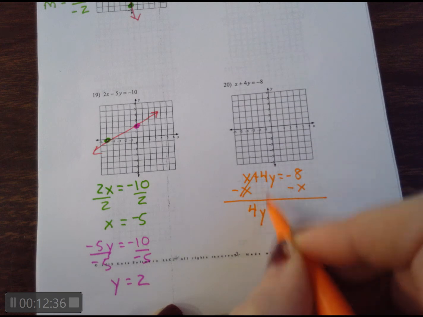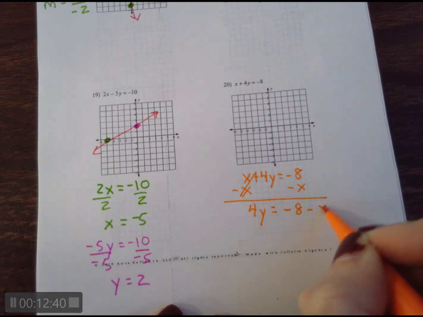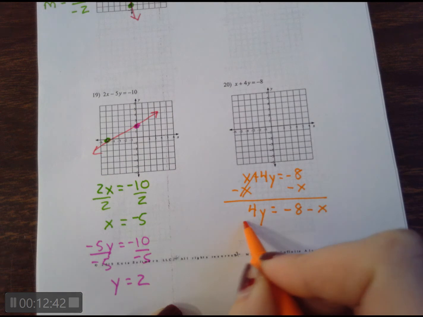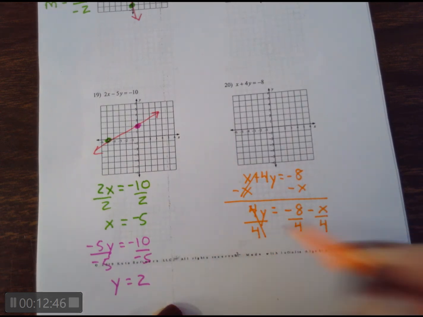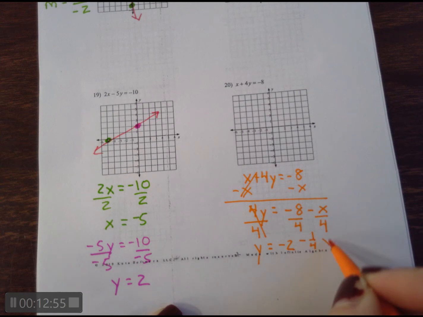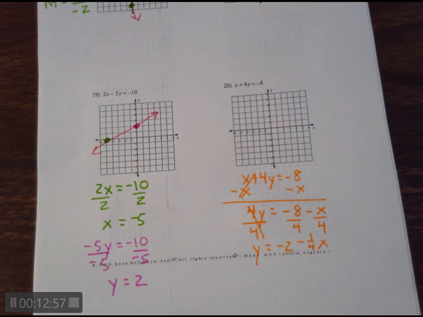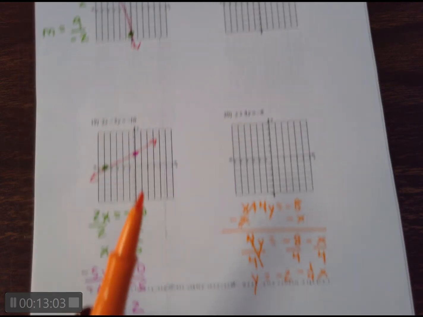Our x's will cancel. We'll bring down our 4y, our equal sign, our negative 8, and our negative x. Then we'll divide everything by 4. My 4's are going to cancel, so I'll get y equals negative 8 divided by 4, which gives me negative 2. This doesn't simplify, so negative 1/4 x.